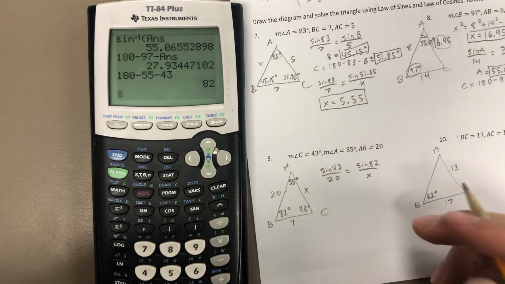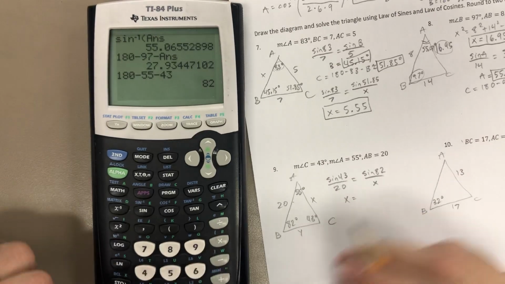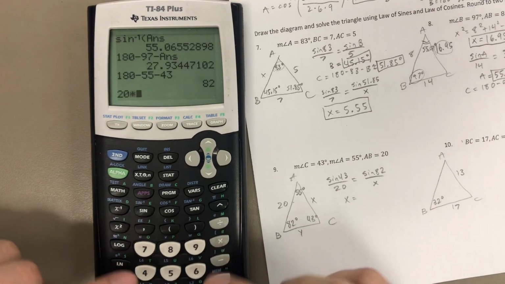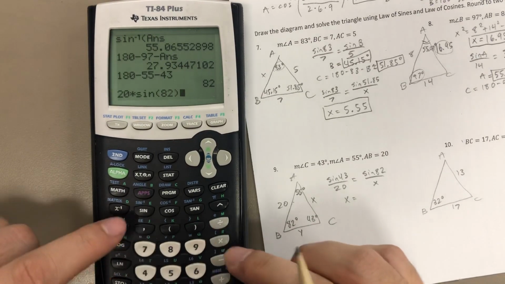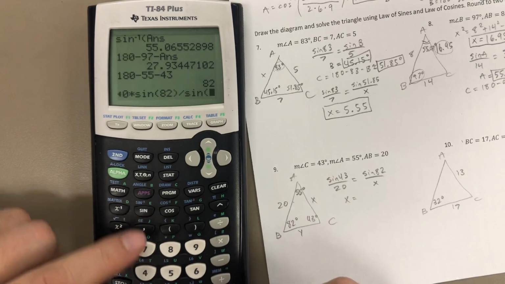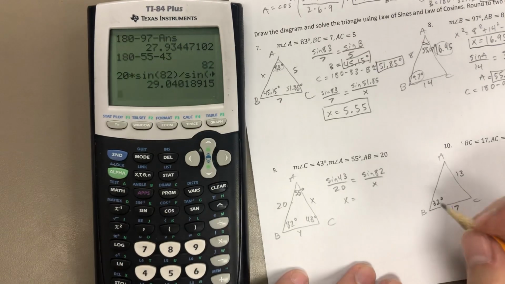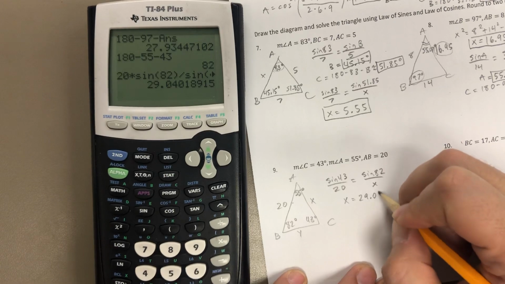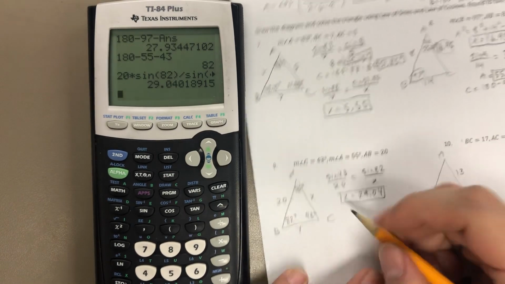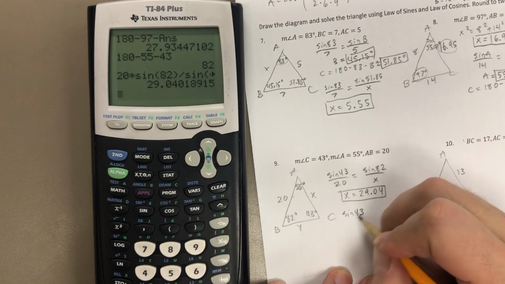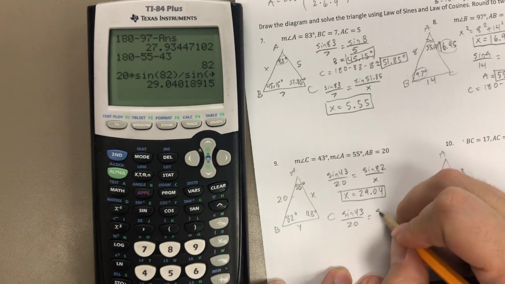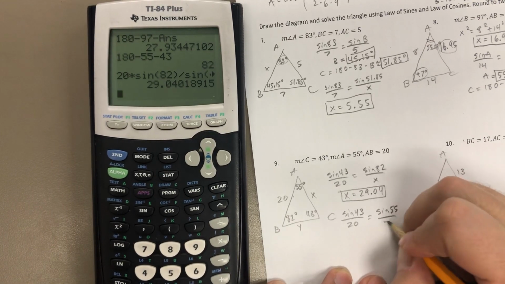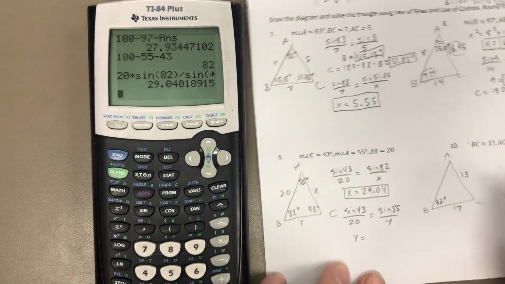Then if I solve for x in this case, let's see what I get. So that'd be 20 times sine of 82 divided by the sine of 43. So 29.04. There's one side. And then I do the sine of 43 over 20, and that's equal to the sine of 55 over y, and then solve for y.